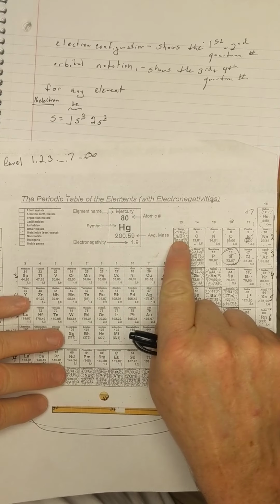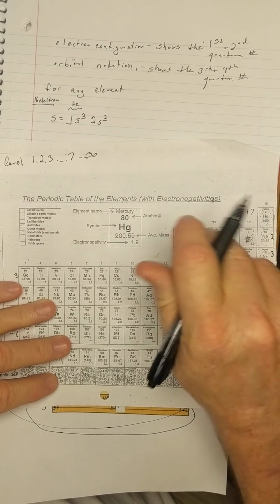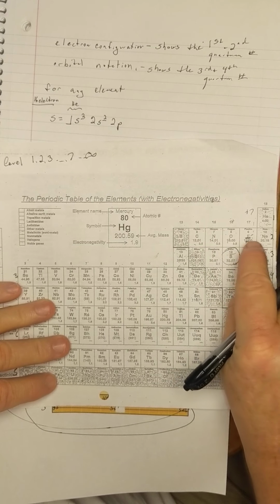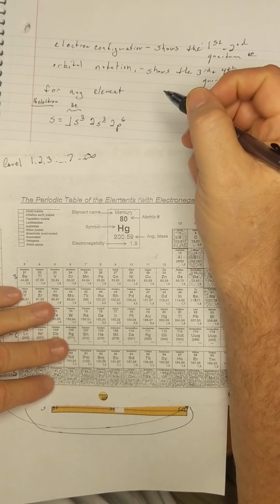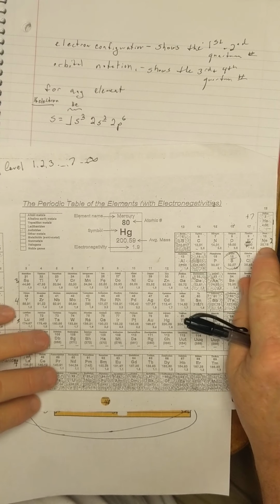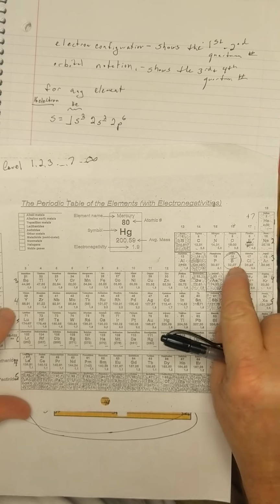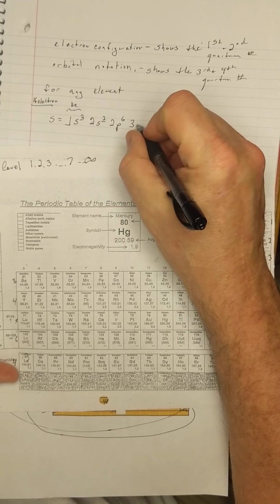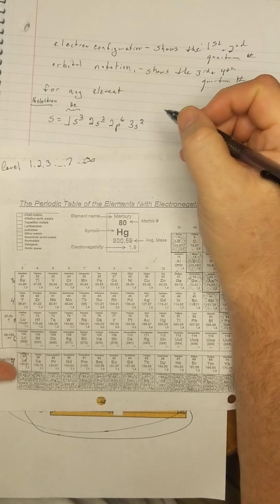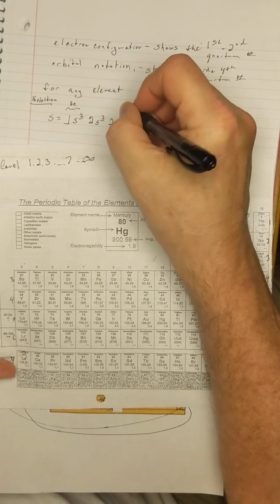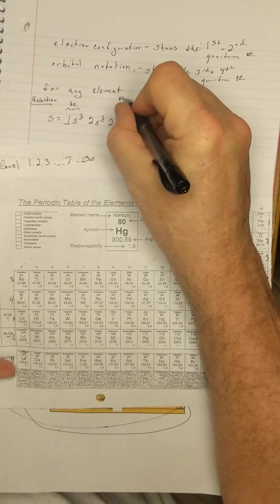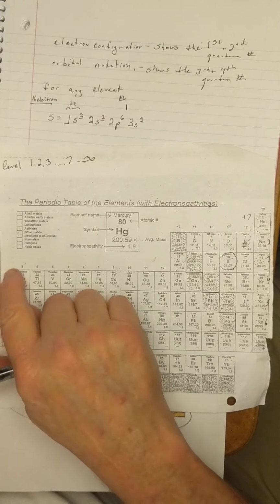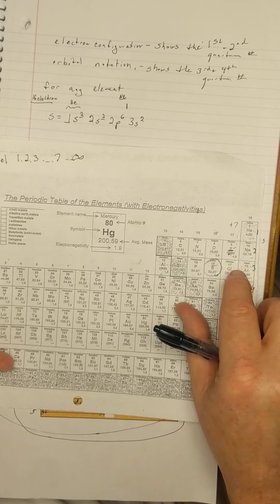I come over here and I get to number 5, and it's still at level 2, but it's in a p. How many fit there? 1, 2, 3, 4, 5, 6. Okay. Now I'm at neon. I have a total of 10. I still haven't gotten to sulfur yet. I go to level 3. I'm in an s. 2 electrons fit in there. By the way, if I started at that 2p6 right there, that would be neon. If I stop right here, this would be magnesium. But I need to get all 16 electrons. I only have 12 at that point.